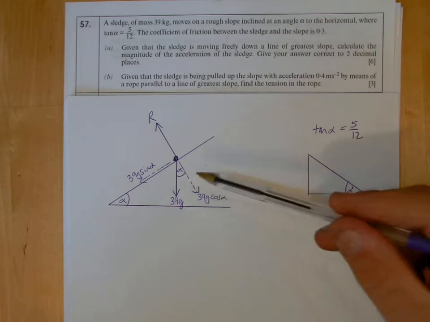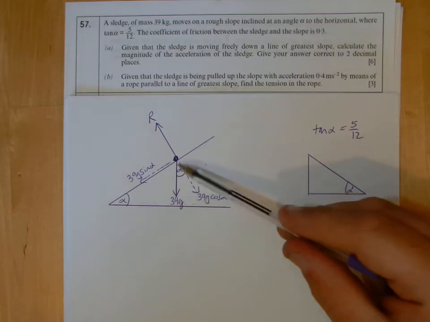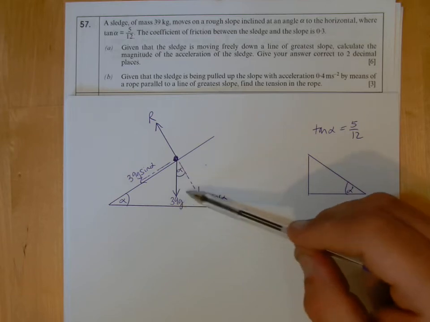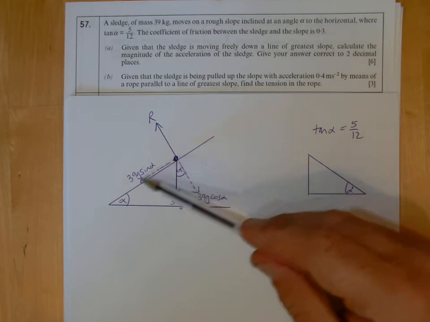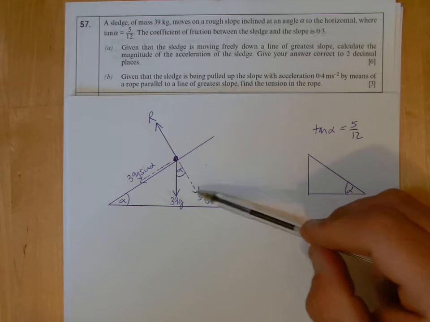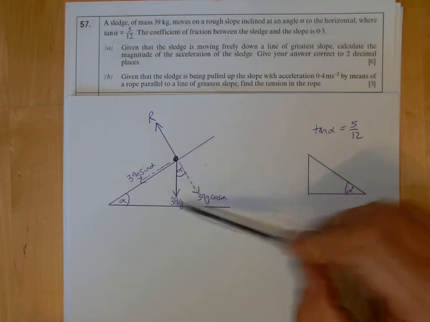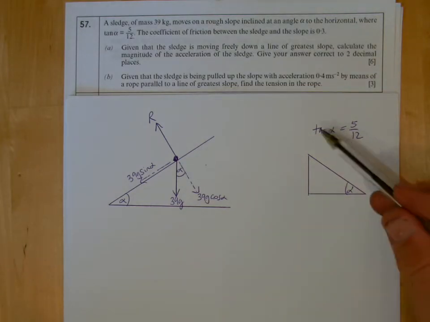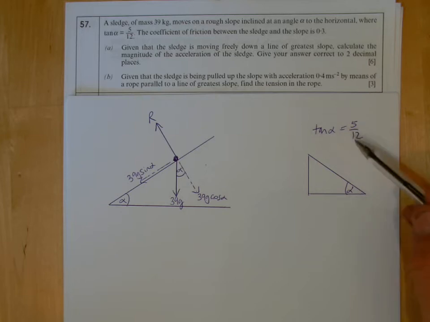Okay, so we've got this sledge here of mass 39 kilograms, so its weight will be 39g, and if you resolve it parallel to the plane and perpendicular to the plane, you get these components: 39g cos alpha, 39g sine alpha. Now we're told that alpha can be found by knowing that tan alpha is 5 over 12.